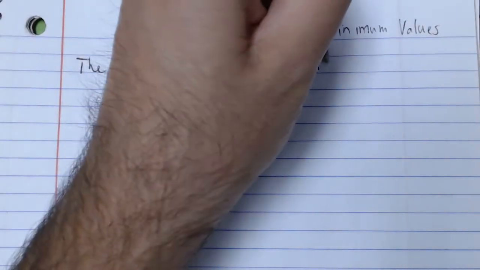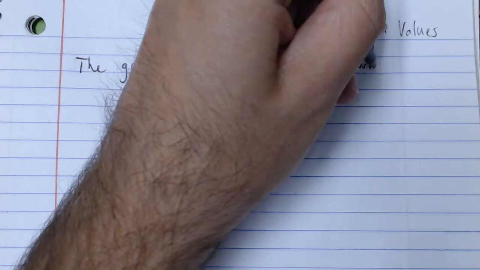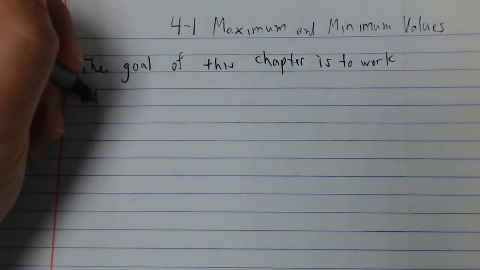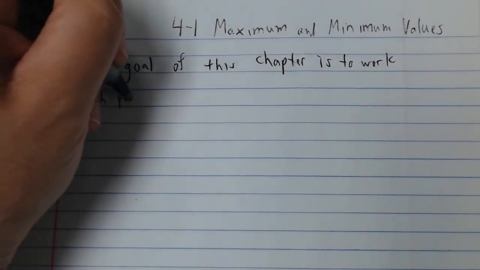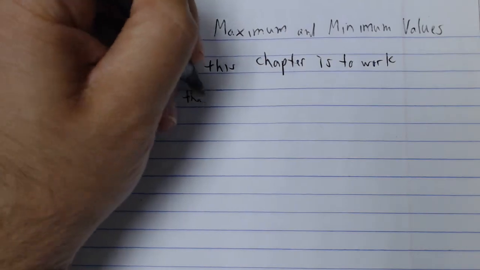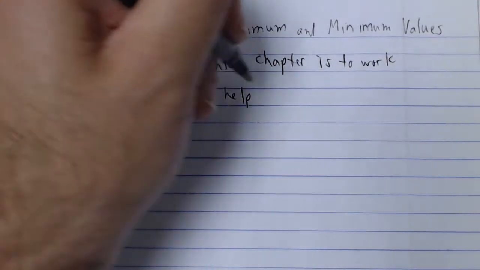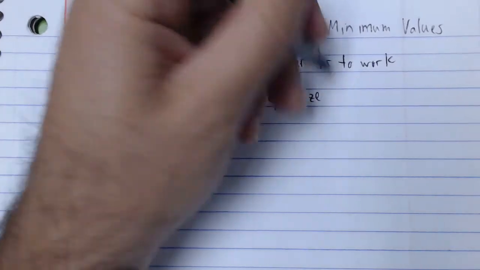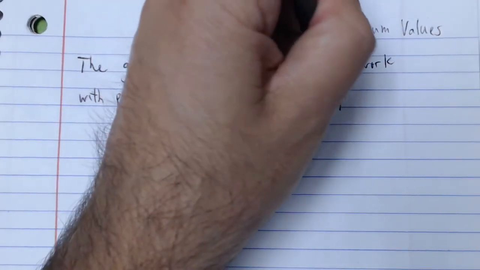is to work with problems that help optimize specific cases.